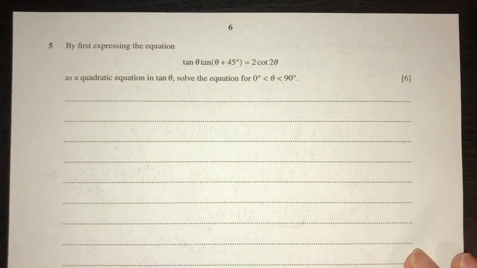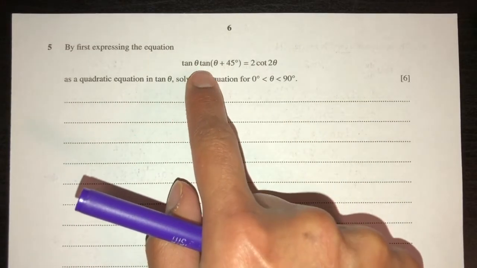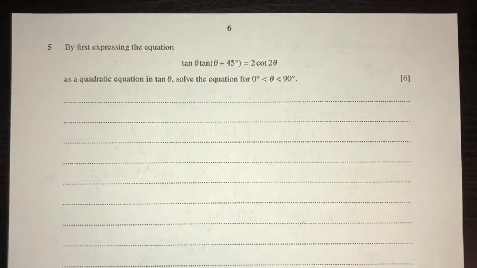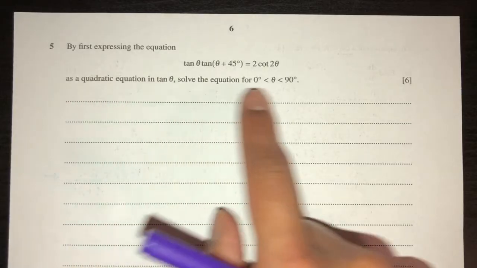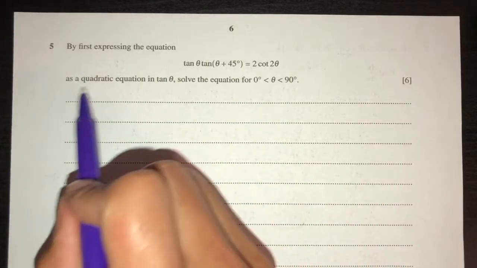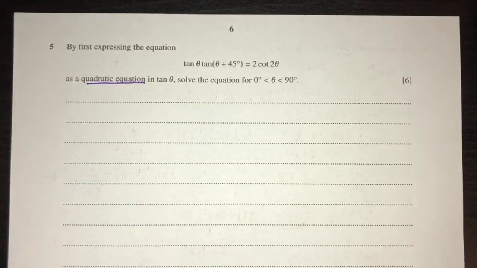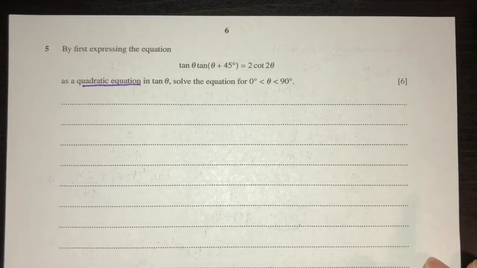Now let's move on to question number 5. Here we have to, by first expressing tan theta and tan of theta plus 45 degrees equal to 2 cot 2 theta as a quadratic equation in tan theta, then solve this. So we have to first simplify this into a quadratic equation. So how can we do this? You will be given a list of formulas to help you with that. So let's do it step by step.